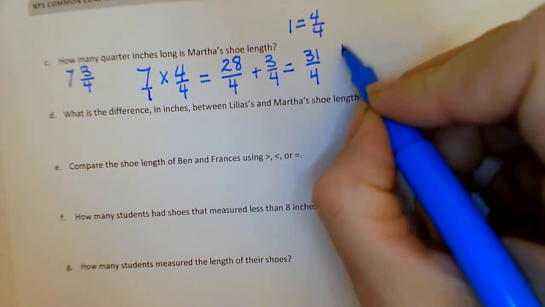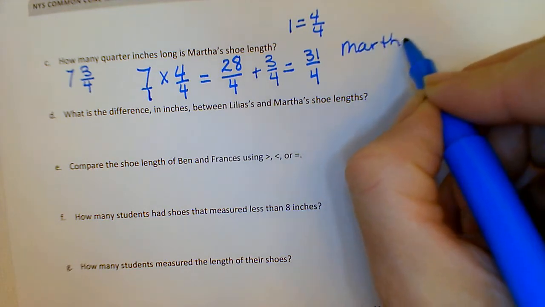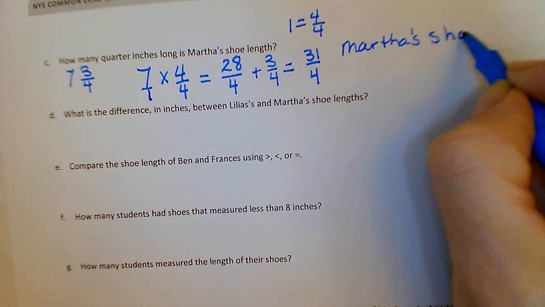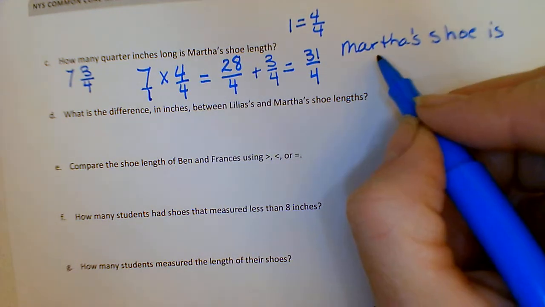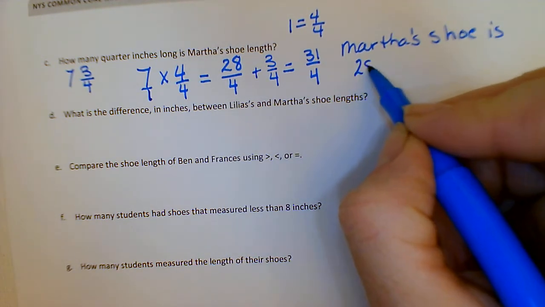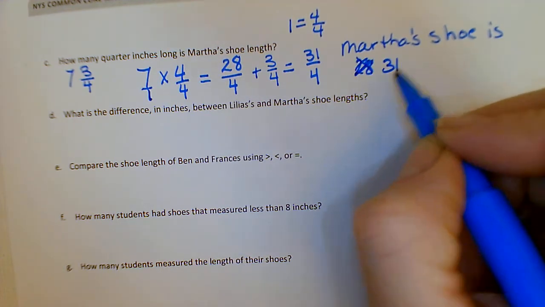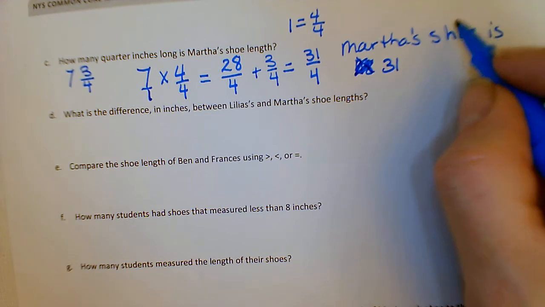I'm going to write: Martha's shoe is 31/4 inches long.